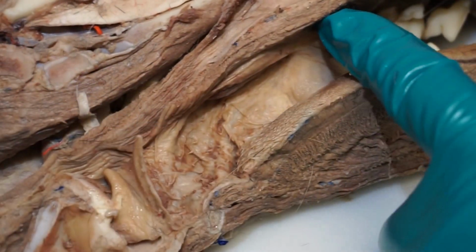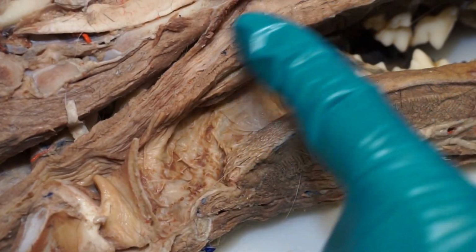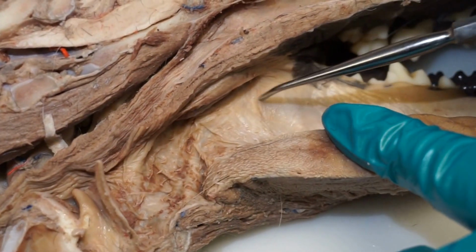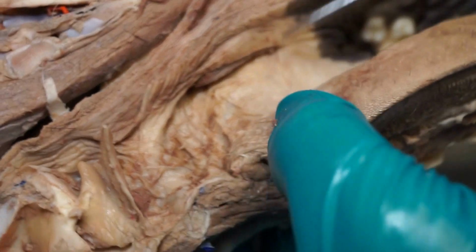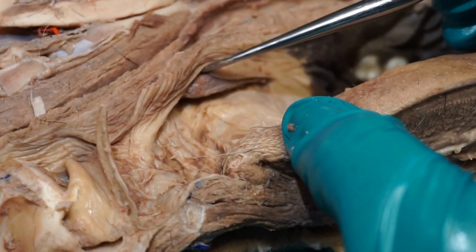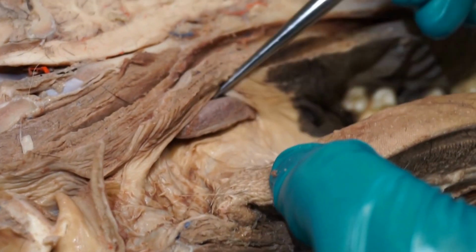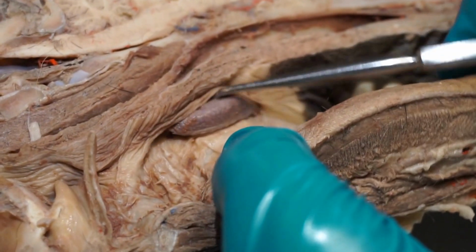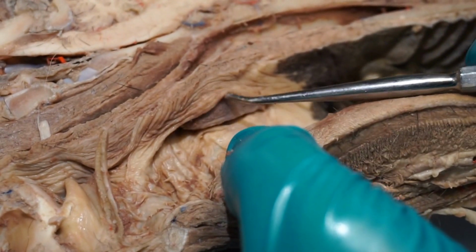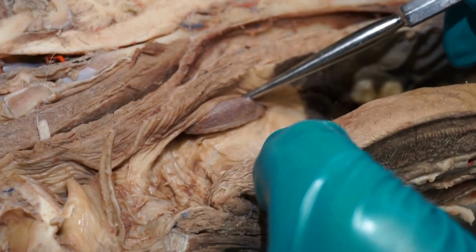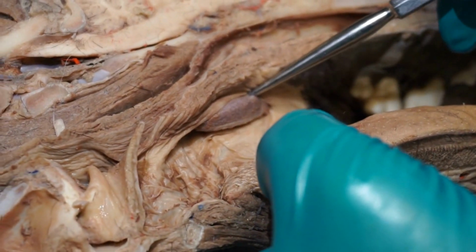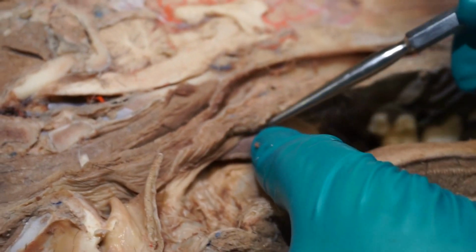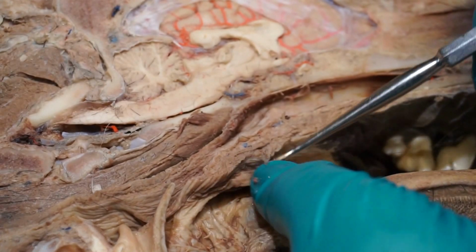So as our oral cavity ends and our oropharynx begins, we look dorsally in that oropharynx, and we can find, tucked under this cute little semilunar fold, the palatine tonsil. Obviously, here's our soft palate, and there's our little palatine tonsil located in there.